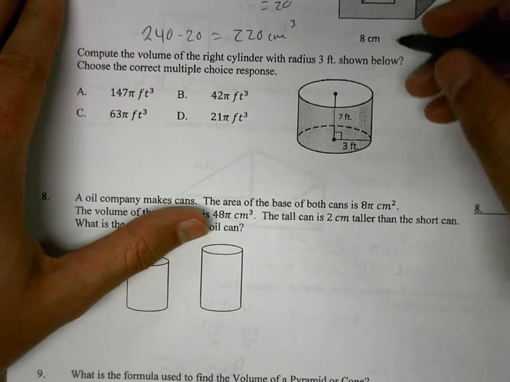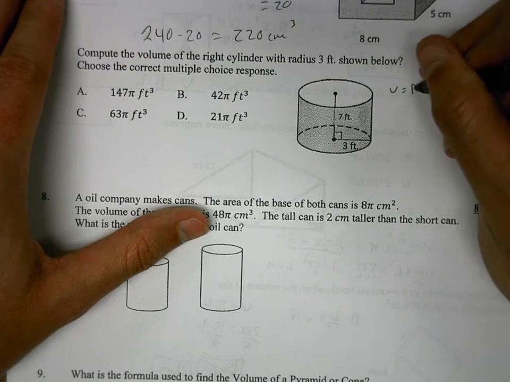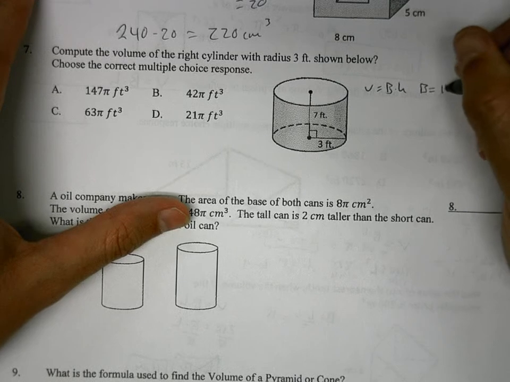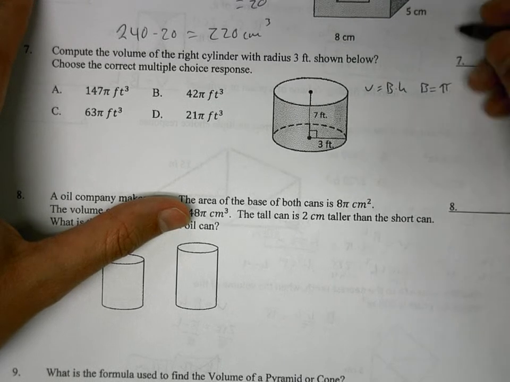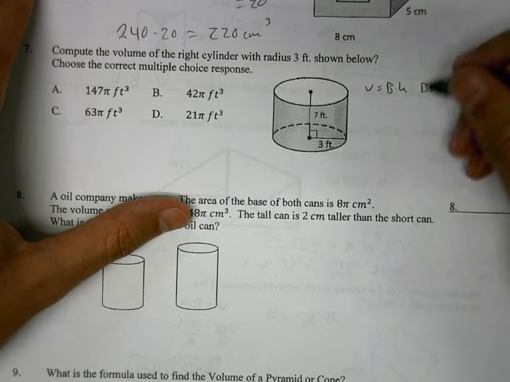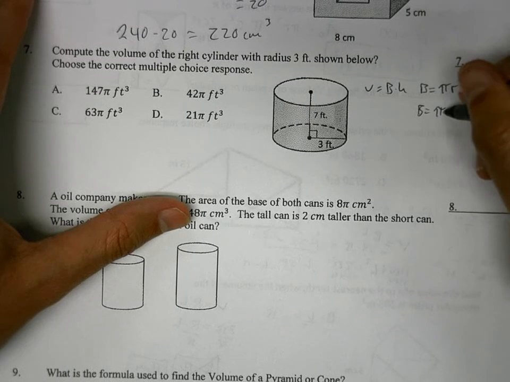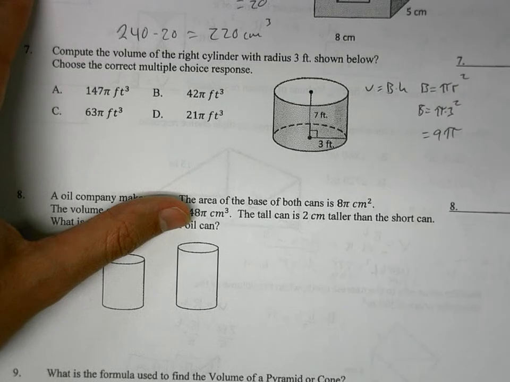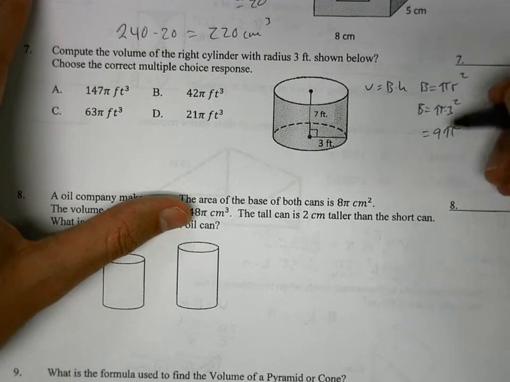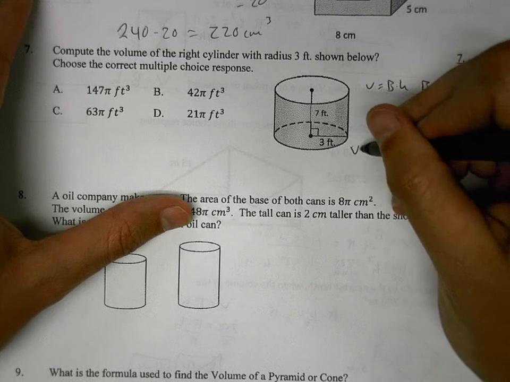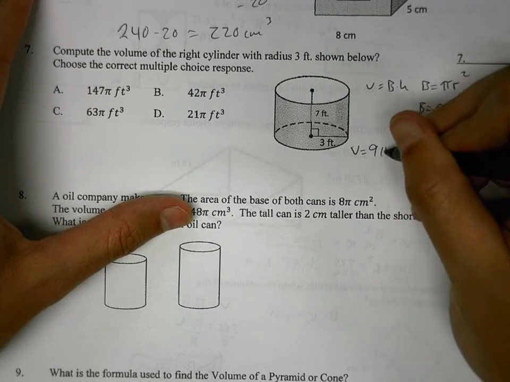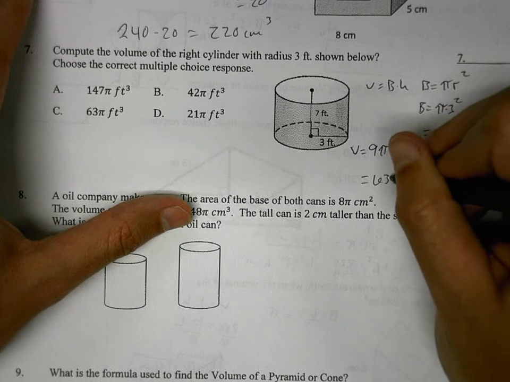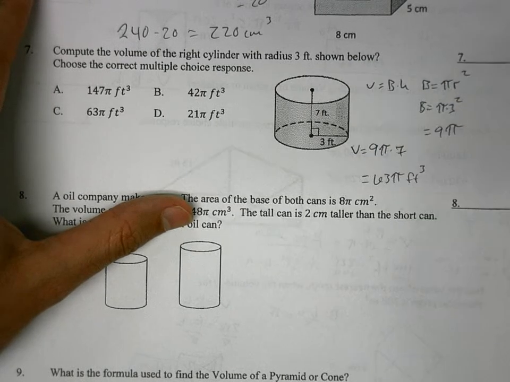Number 7. Again, volume is equal to big B times the height. And big B in this case is a circle. So a circle is pi r squared. So this is pi times the radius 3 squared, which is 9 pi. Now that you have 9 pi as big B, you need to plug it in. V is equal to big B, 9 pi, times our height, which is 7, which comes out to 63 pi feet cubed. Your answer is C.